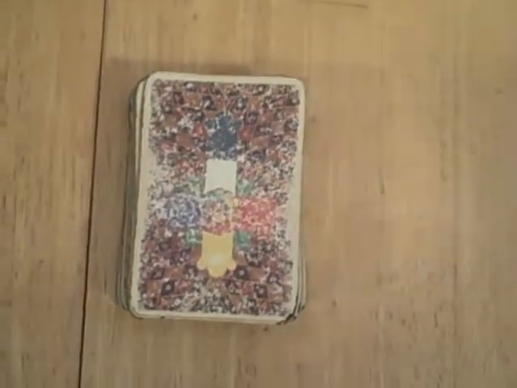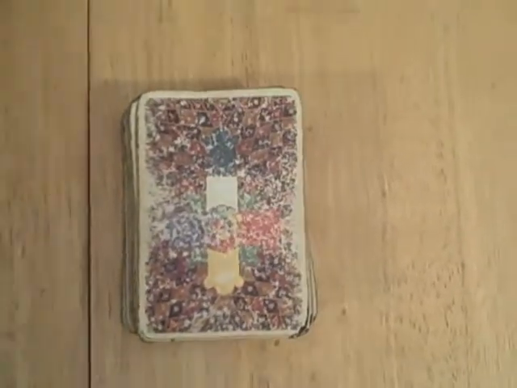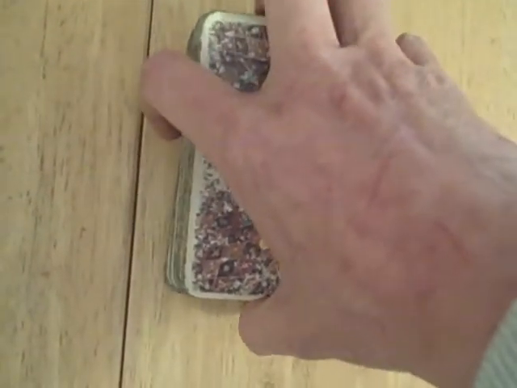So let's say I ask, what is the question please? And the client then responds. It's a question of basically, will I get my relationship back on track? I can go, okay, I know what to do. Standard 8 card relationship reading.